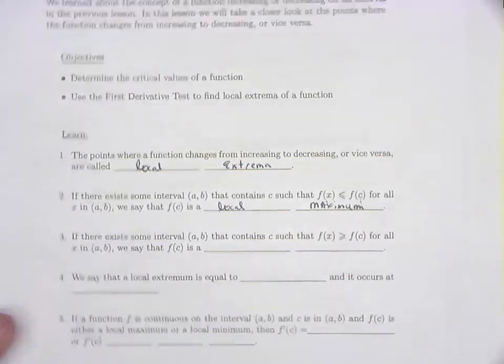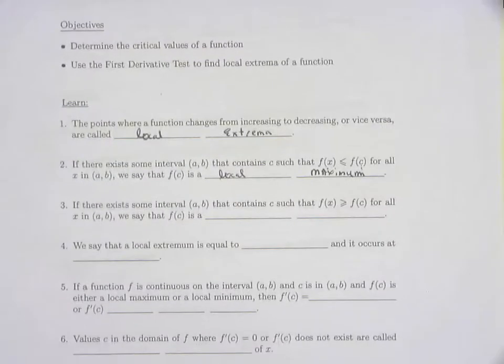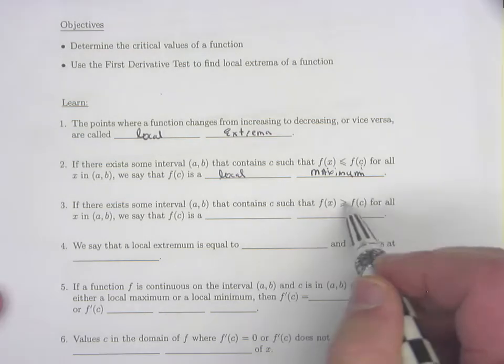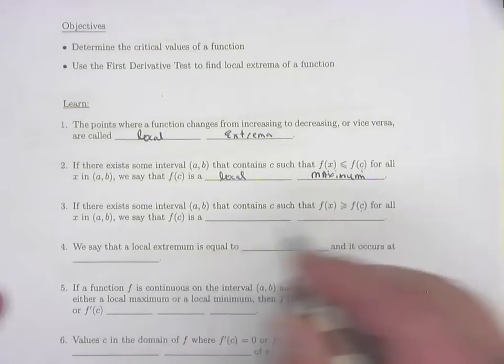And similarly, if there exists some interval A to B that contains a C such that f of x is greater than or equal to f of C for all x in the interval between A and B, we say f of C is on the bottom. That makes him a what? Local minimum.